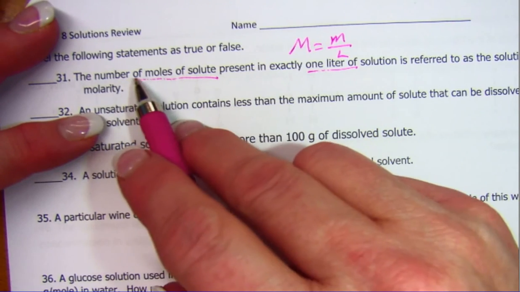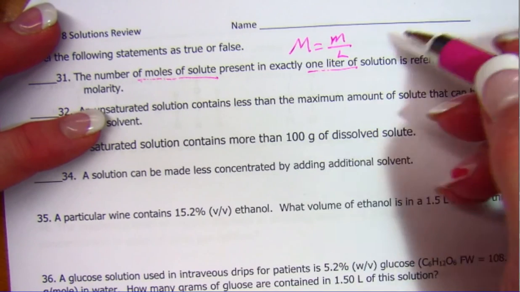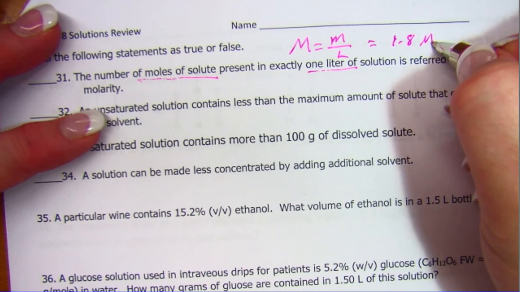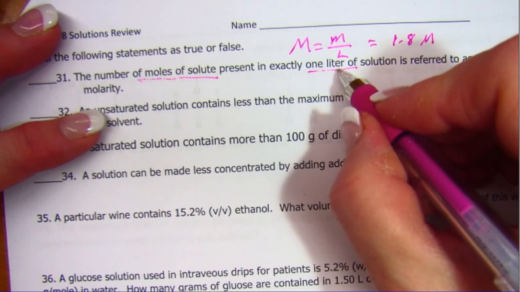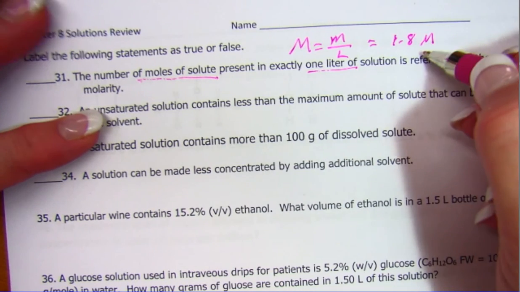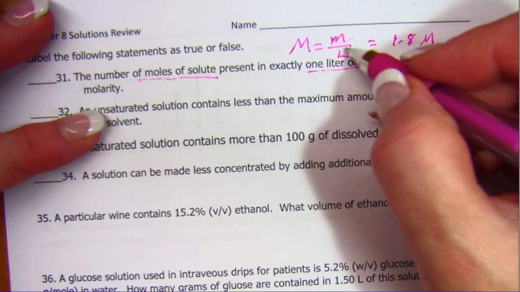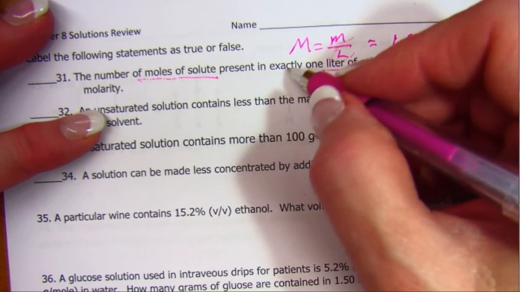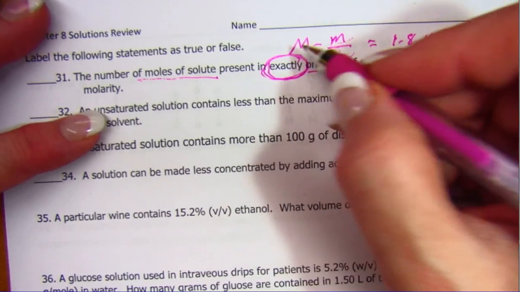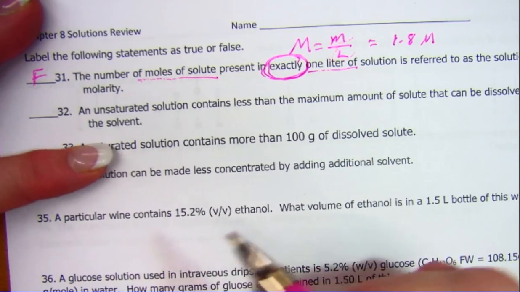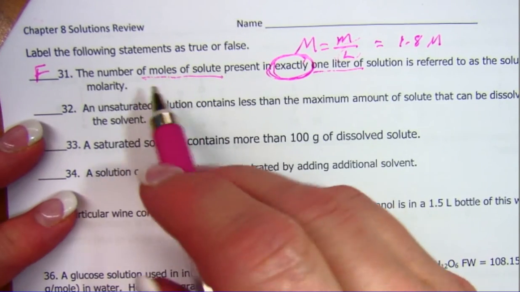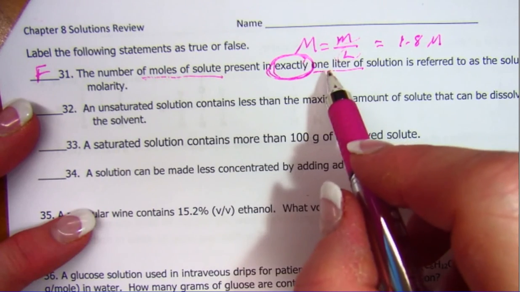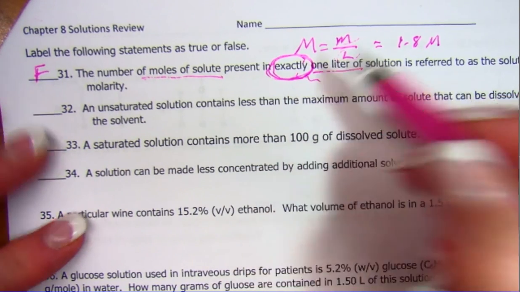Because when you're finally done and you get 1.8 molar, that would be how many moles per liter, which is true. But you can put different amounts of moles here and different amounts of liters here to get that final answer. It doesn't have to be exactly 1 liter down here. So I'm focusing in on this exactly 1 liter, and so I would probably say false. I'll have to look at the test and let you know exactly what's going on there. But it's the number of moles per liter. So exactly 1 liter, I'm a little fuzzy here.